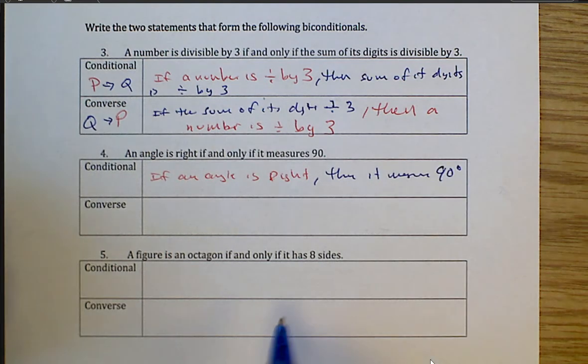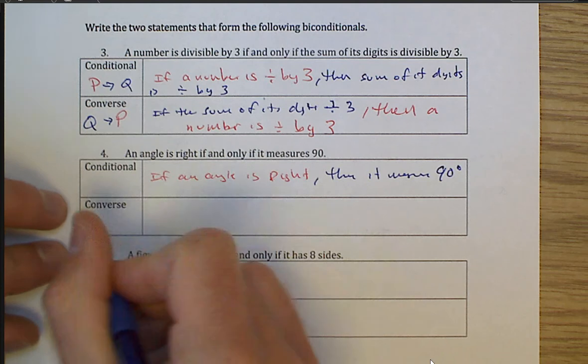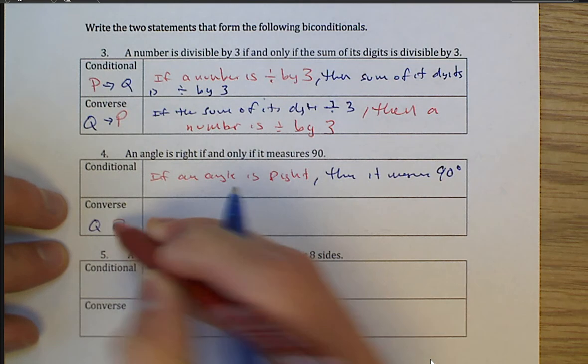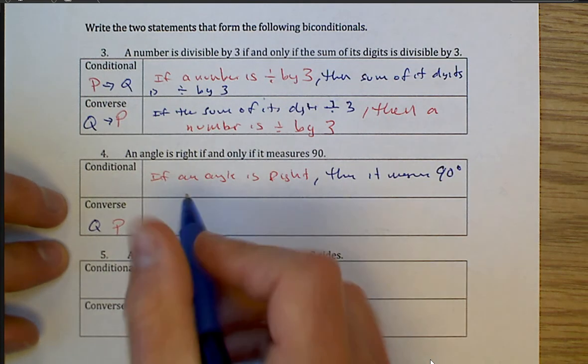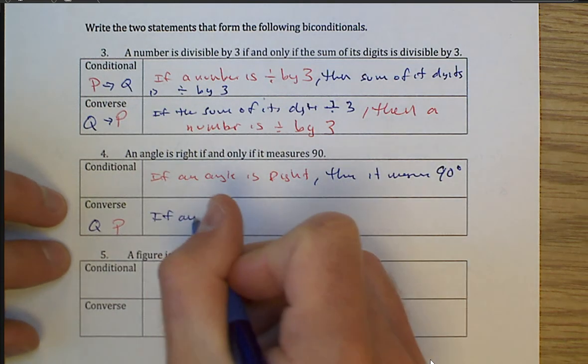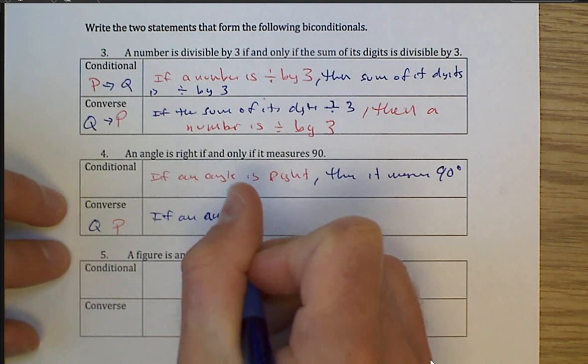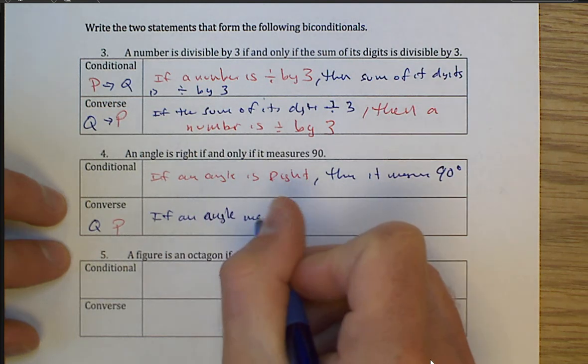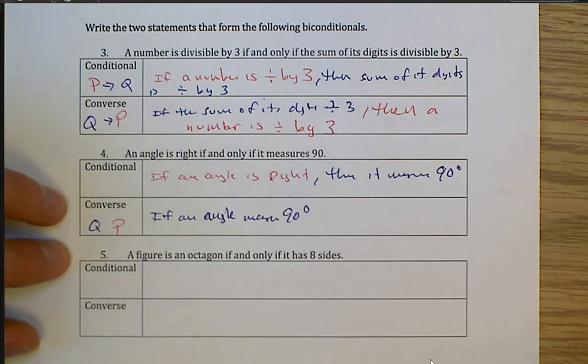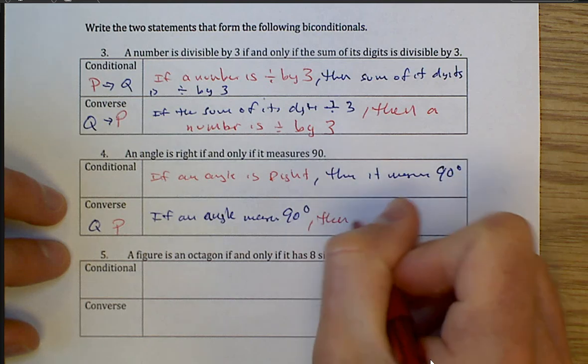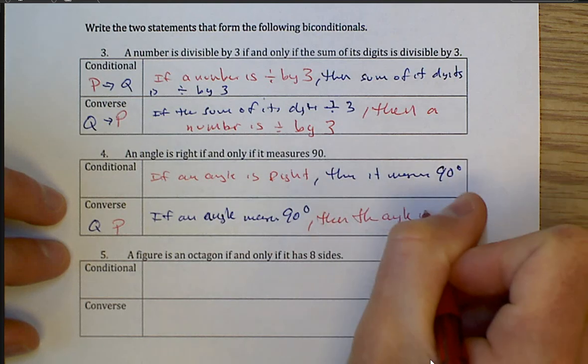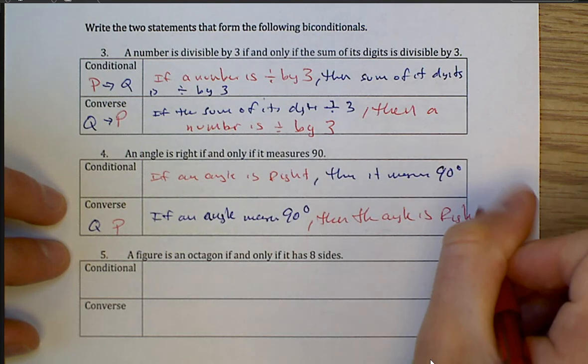The converse, remember, is Q and then P. So we just switch our blue and red. If an angle, again, this is where you can change up how you write it, if an angle measures 90 degrees, then the angle is right. All right, there you go.